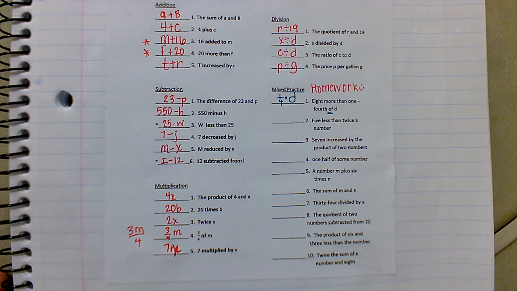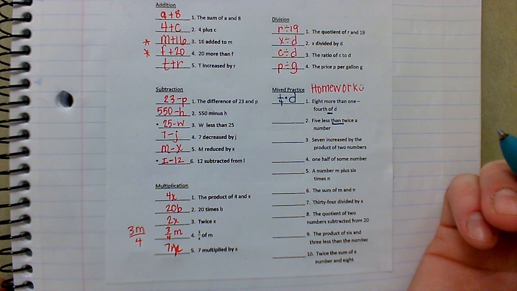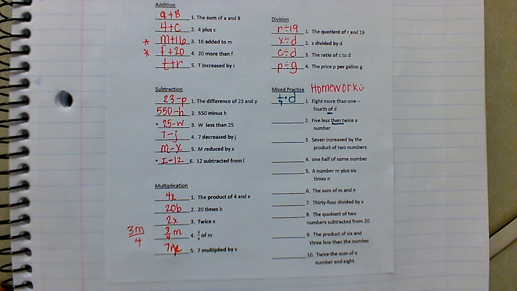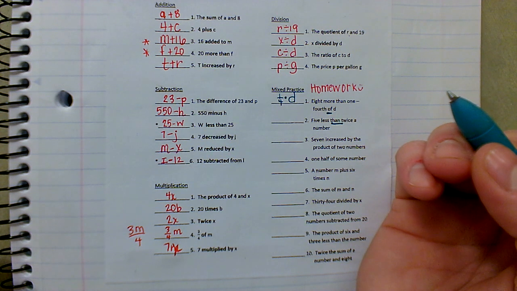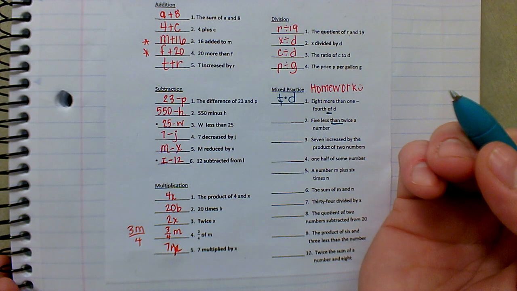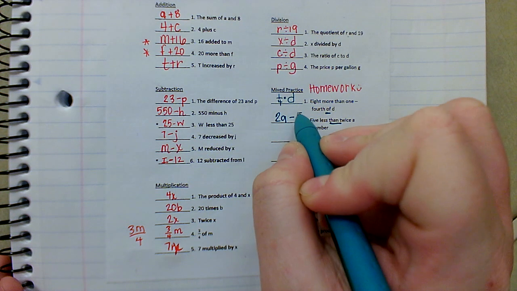8. Number 2, 5 less than twice a number. Mia: 5 minus 2 minus 10. What does "than" mean? Reverse the order. So, how is it supposed to be written? Well, 10 times 2 minus 5.